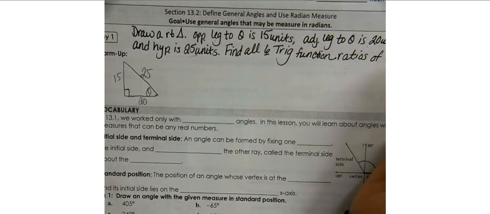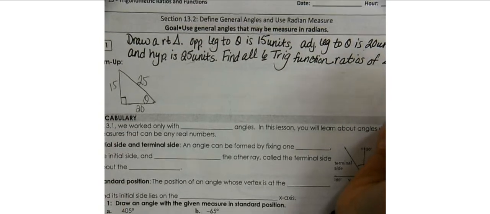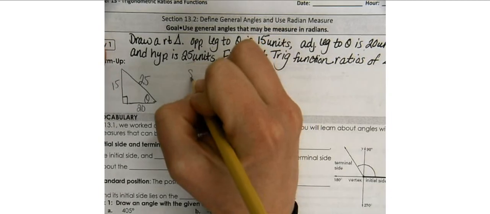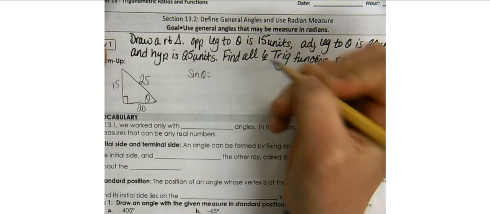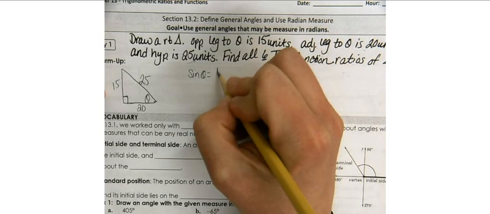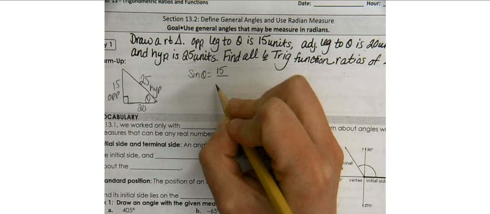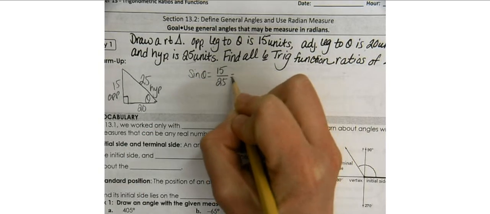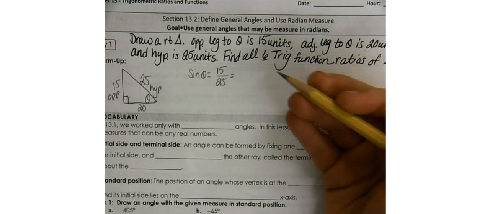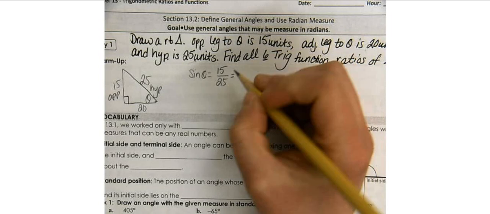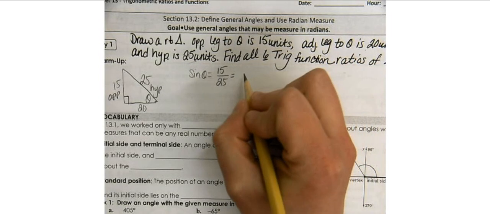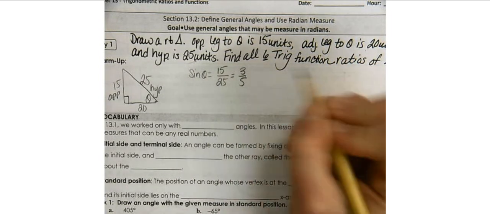Then we want to define all 6 trigonometric ratios. So sine of theta is going to be equal to the opposite over hypotenuse. The opposite in this case is 15, and the hypotenuse is 25, so 15 over 25. All of these fractions, if they can be simplified, I expect you to simplify them. Since both 15 and 25 are divisible by 5, you should have ended up with 3/5 as your answer.